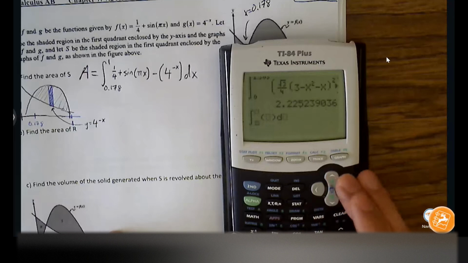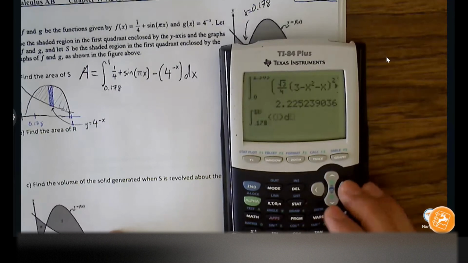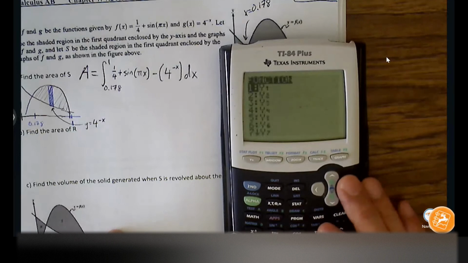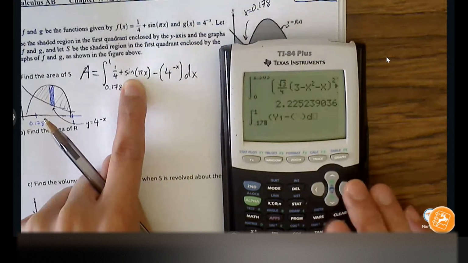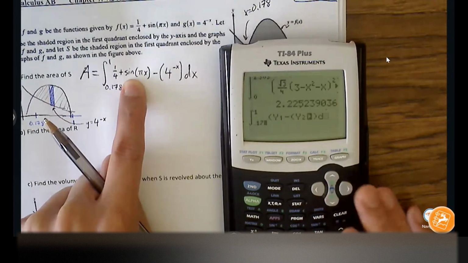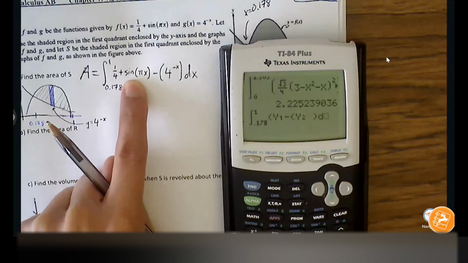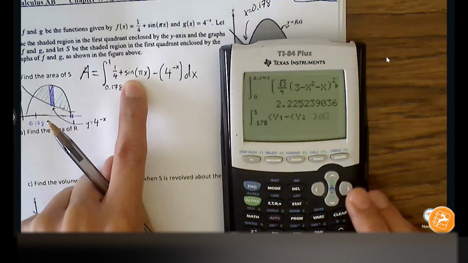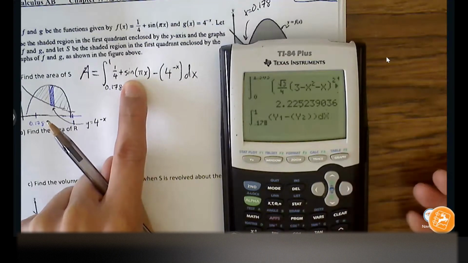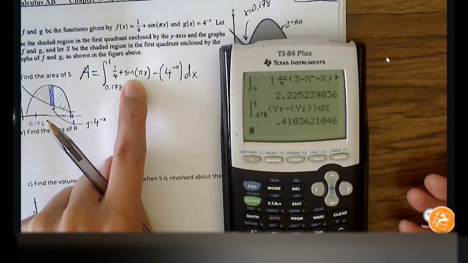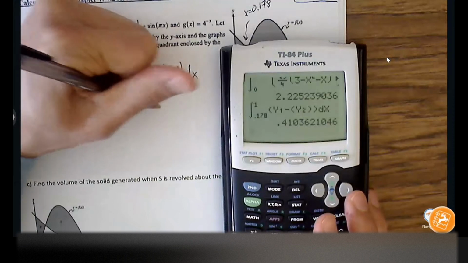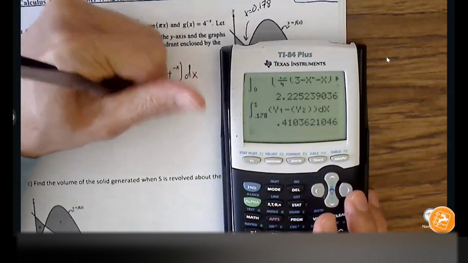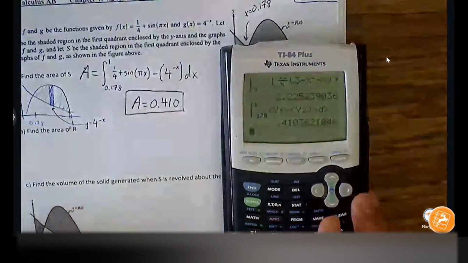Top function minus parentheses bottom function. 0.410. Do you guys get that? Yeah, I got that. Okay, thanks.